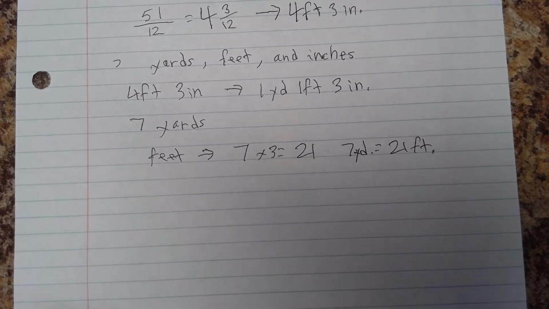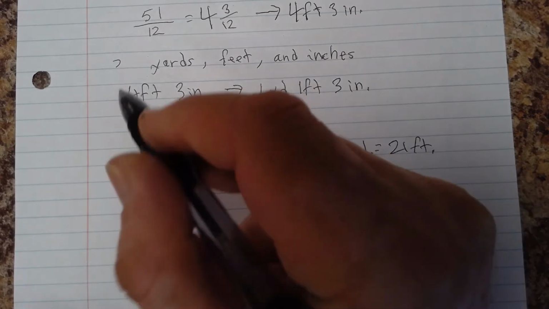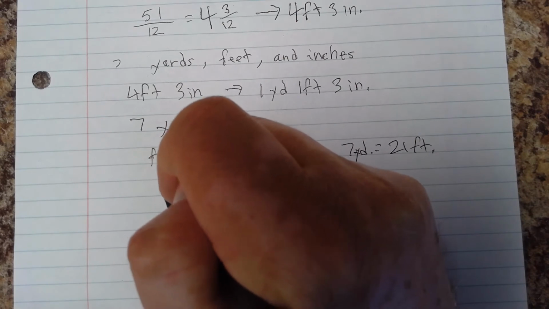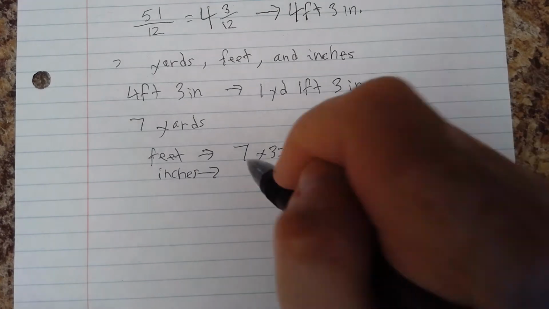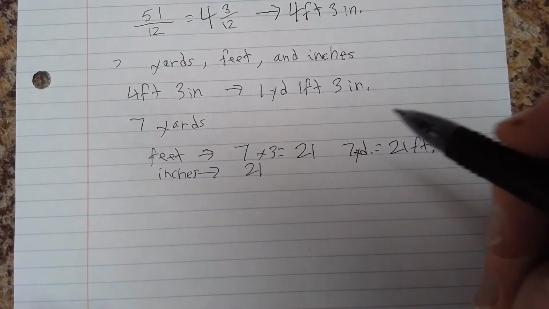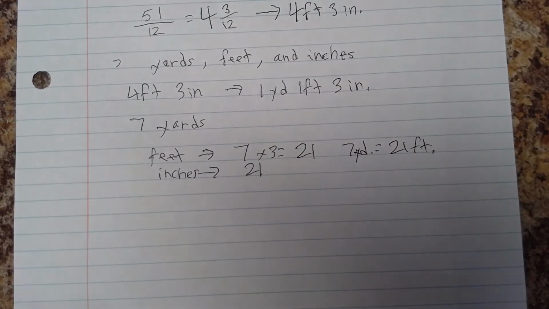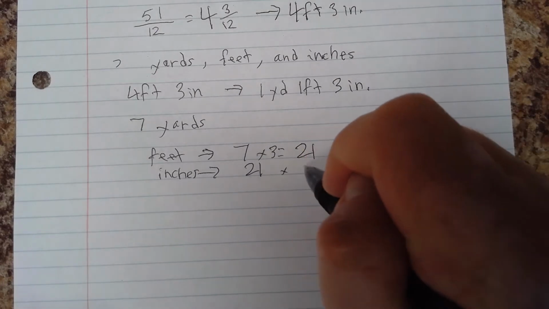And then we can turn feet into inches, right? Take the 21 feet. How many inches are in a foot? Go back to the table, it's 12.